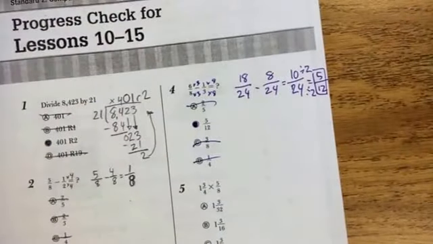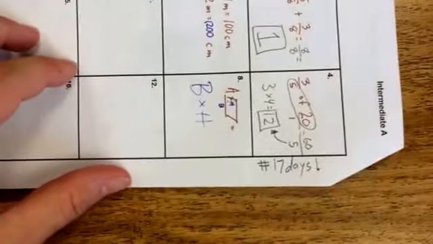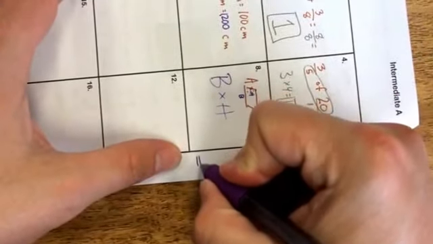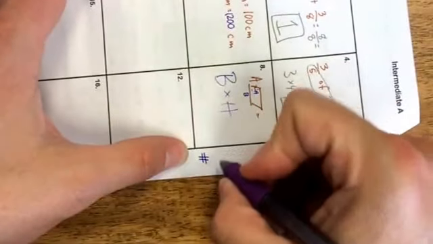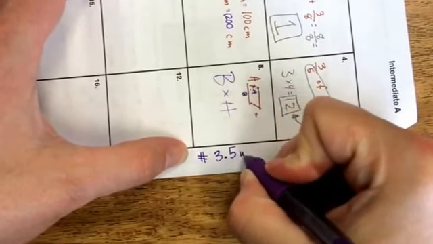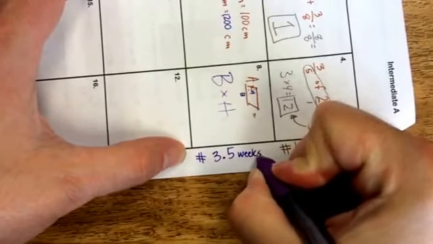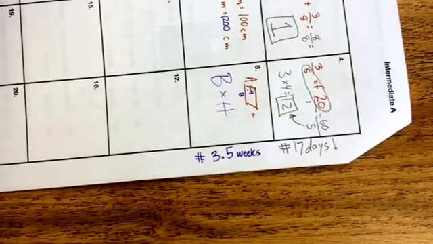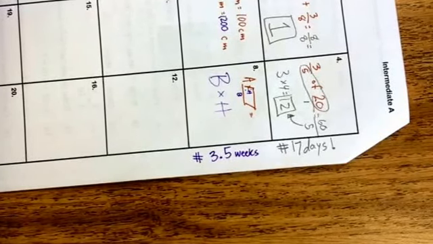All right, so folks, yesterday our password was 17 days. That also means that we have 3.5 weeks. We are almost there, guys. That's including this week. 3.5 weeks. Remember, 0.5 means 1/2. 3.5 weeks to rock this out. We are in the home stretch, and we can do this.